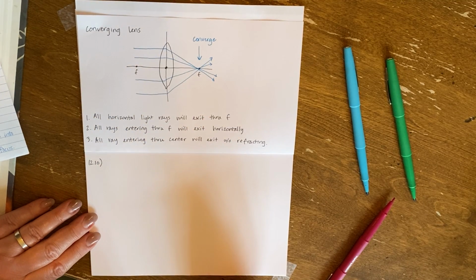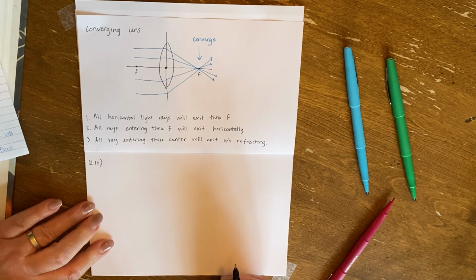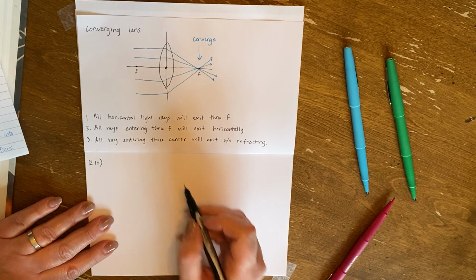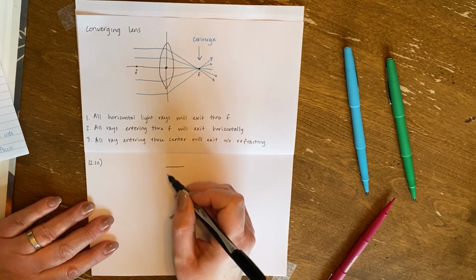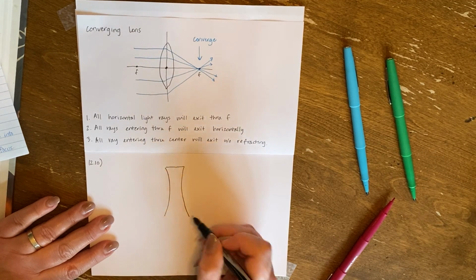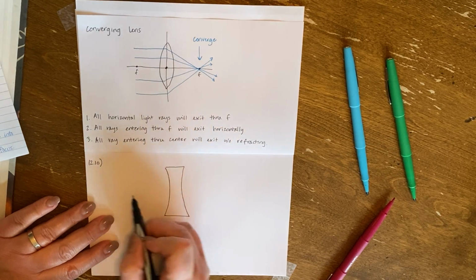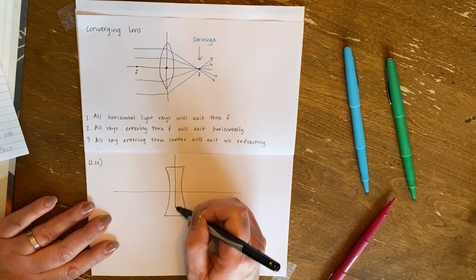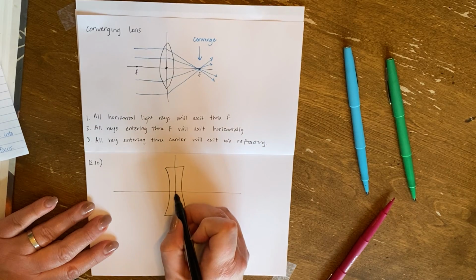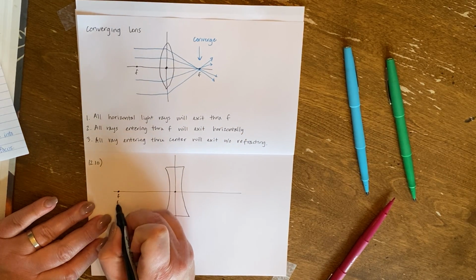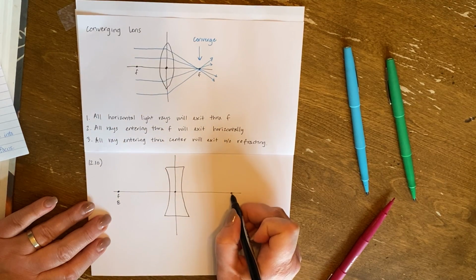So I'm on page 410, looking at On Your Own 12.10, and we're told we have a diverging lens with focal points that are 8 centimeters from its center. So again, a diverging lens looks like this. We're going to draw our horizontal, draw our vertical. Okay, here's our center point. Our focal points, it said we're at 8 centimeters.